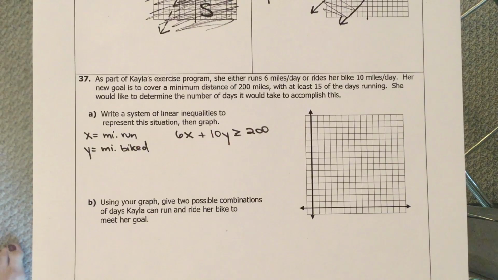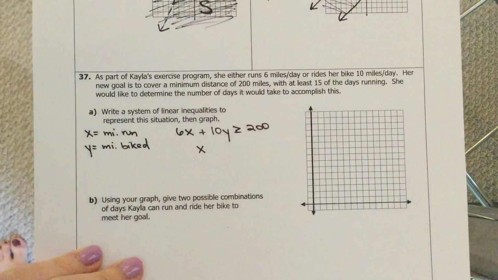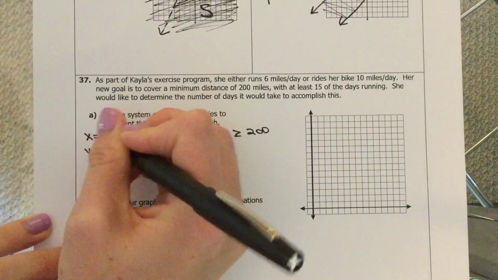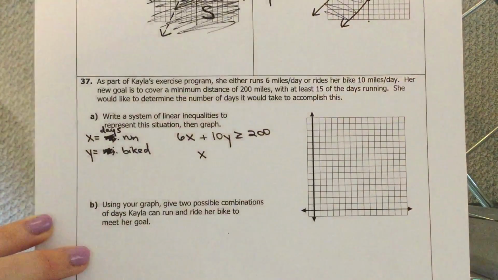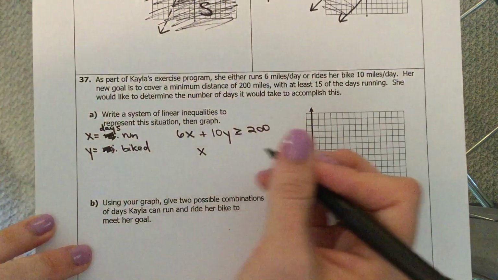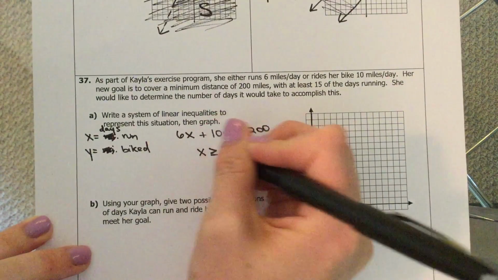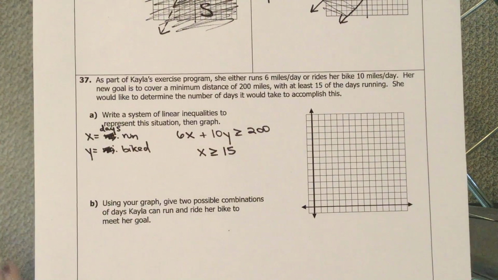At least 15 days running. So we want the running, sorry, this wouldn't be miles. These would both be days. Okay, so this one, then you multiply by the miles. So we want at least 15 days running. So you set up like that. Okay, so then we're going to graph it.